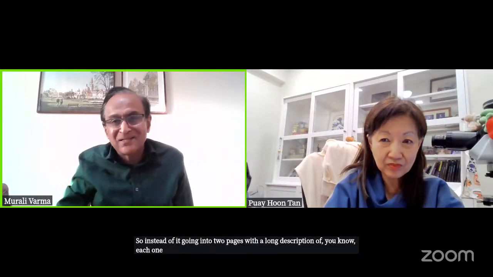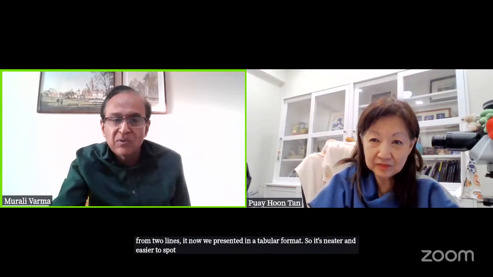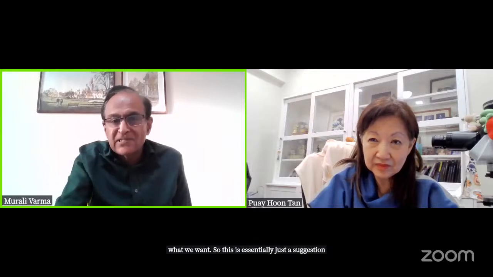But the key point is they have to give us that information, and I think that information should be there in our report. So this was our mechanism of doing it, and for us, the other big advantage of doing it this way is that it is now tabular. Instead of going into 2 pages with a long description of each one, it's now presented in a tabular format. So it's neater and easier to spot what we want. This is essentially just a suggestion. Again, it's purely a suggestion.